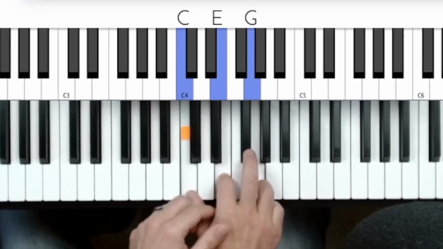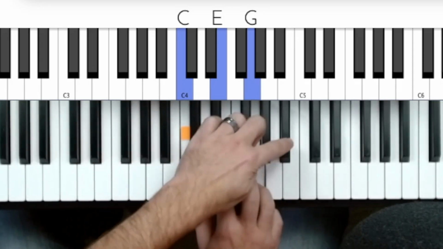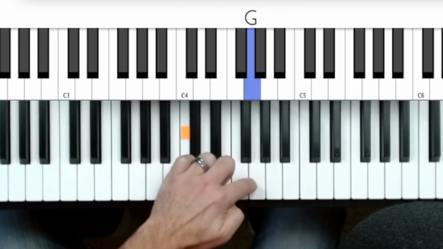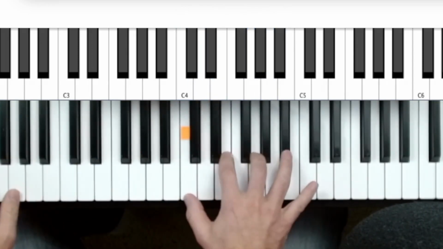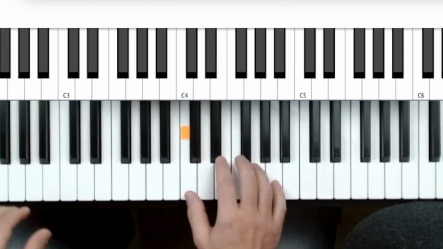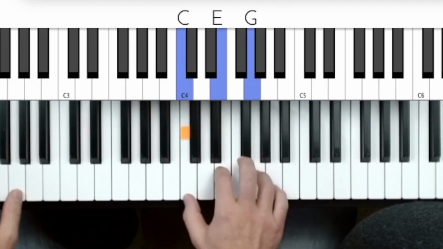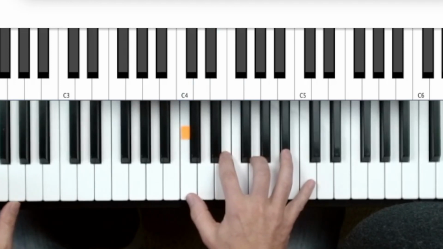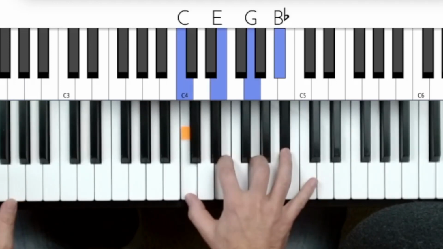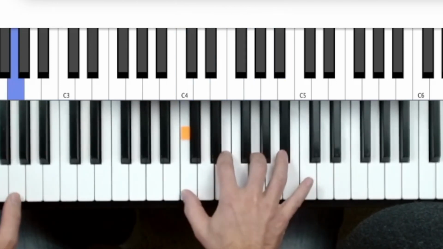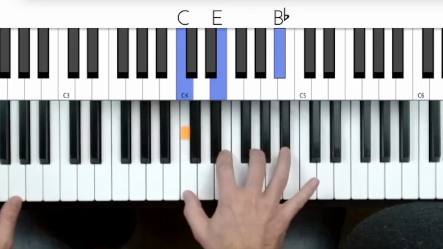So here's a C chord, and when we add a dominant seventh, it's right there. 1, 2, 3, 4, 5, 6, 7. Listen to the difference in flavor. Here's just a C chord. Here's a dominant seventh C chord. Now we'll do the same thing on F.